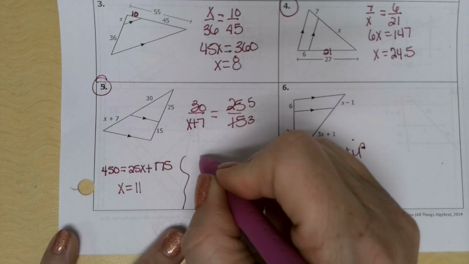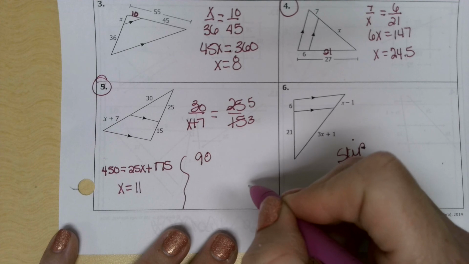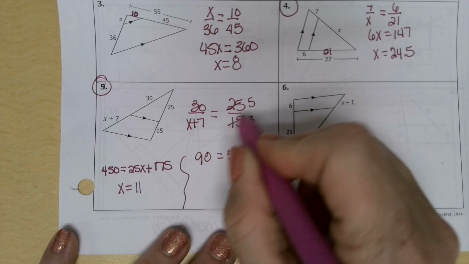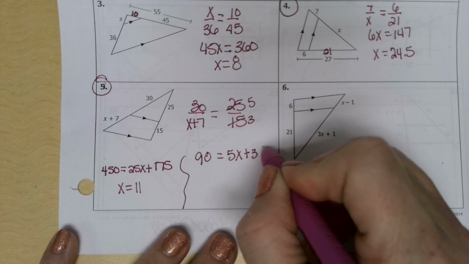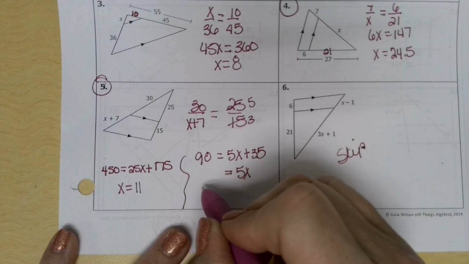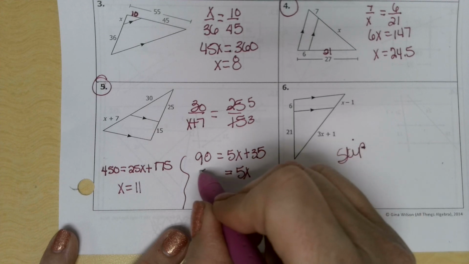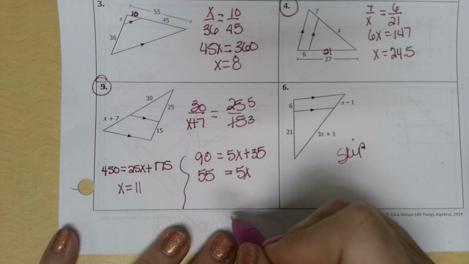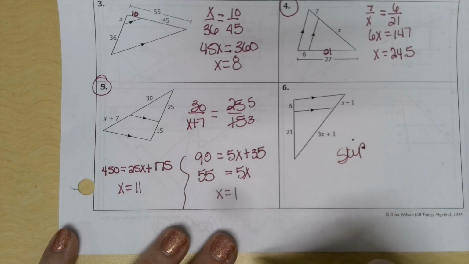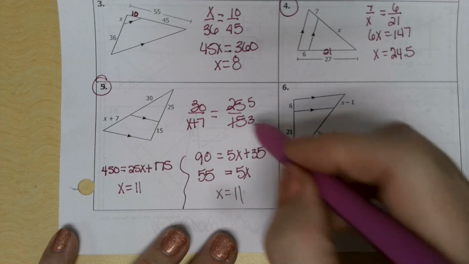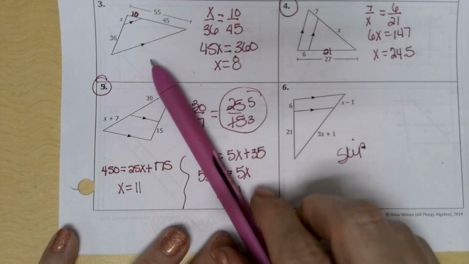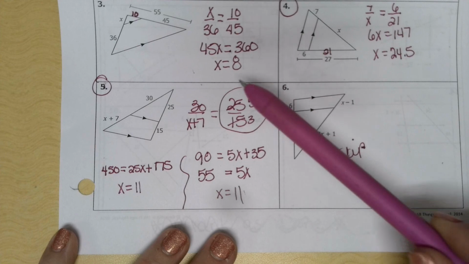3 times 30 is 90. And then multiply this way, 5 times x is 5x, 5 times 7 is 35. And so if we subtract, I think we get 55. And then divide by 5, you get x equals 11. Oops, 11. So anytime that happens, you can reduce those fractions. Here's a little tip. Well, we're just going to stick with that.